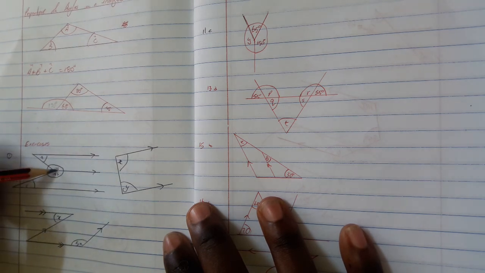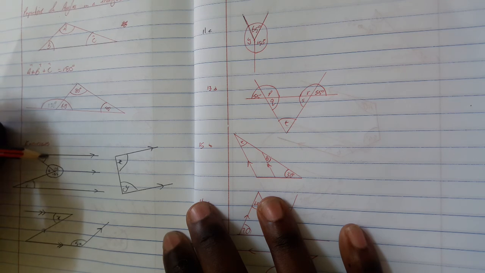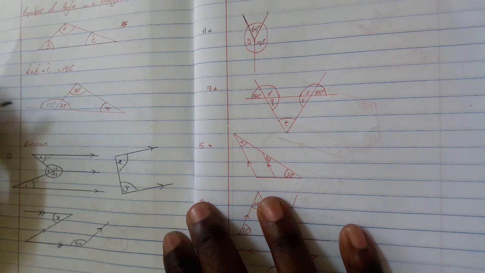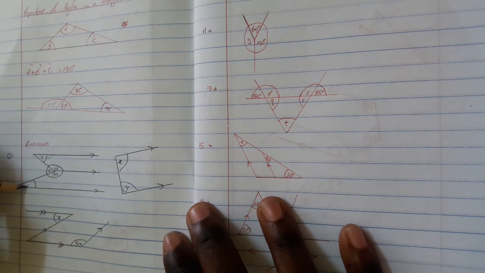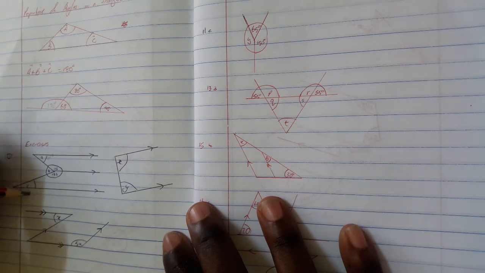So if this is 115, up here, which is an interior angle, must be 180 minus 115, which will give you 65 degrees. The bottom is 135, then the C at the bottom here will be 180 minus the 135, which will give you 45 degrees. Now, next one.